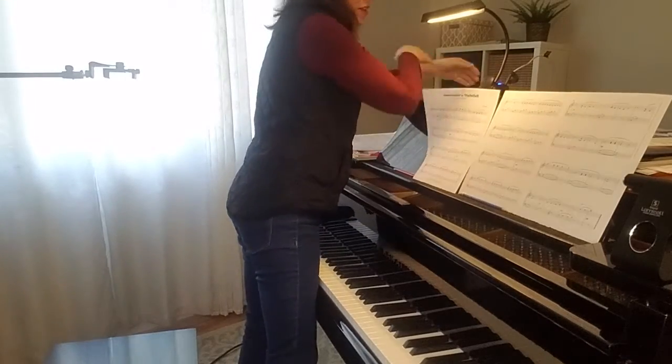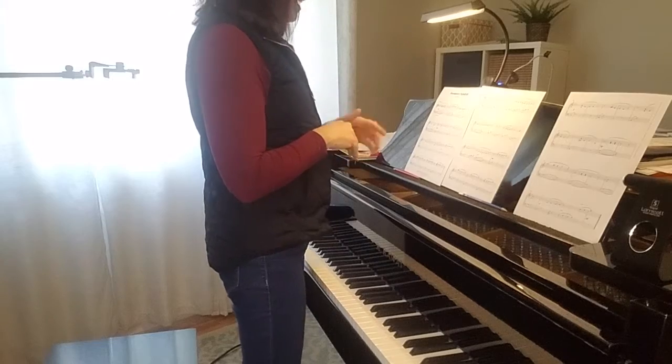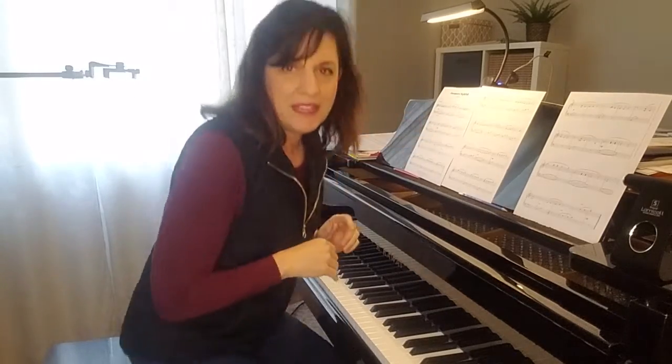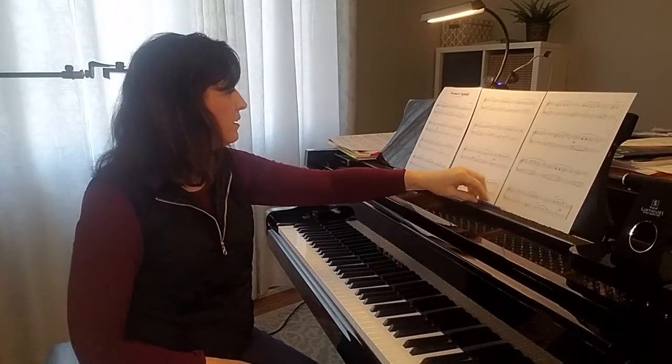Okay, so Dreamer's Nightfall is going to feel 2 beats in a measure, and it says with pedal, and I wanted to find out from you, how frequently do you think you should pedal?